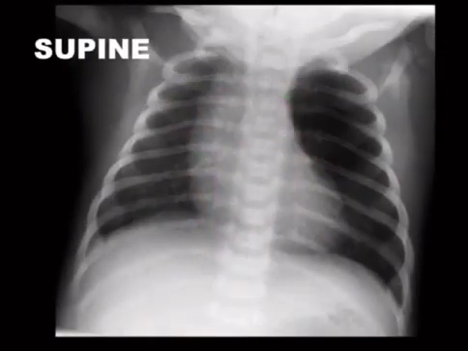Okay. So looking a little lucent here. Show you a CT. So this is congenital lobar emphysema.